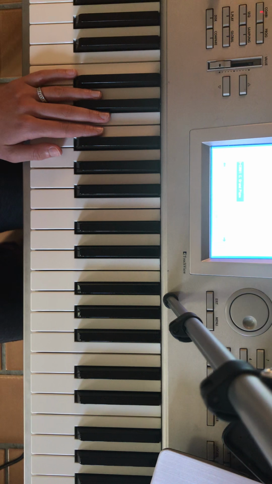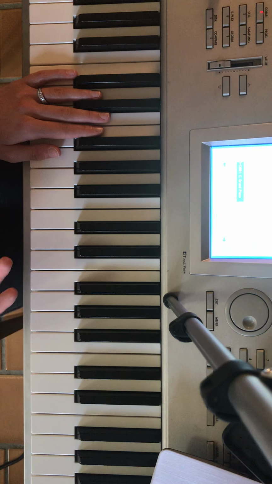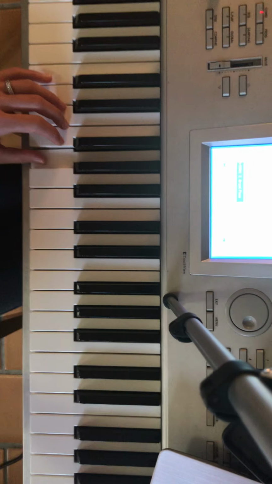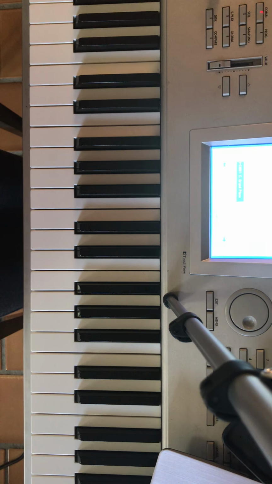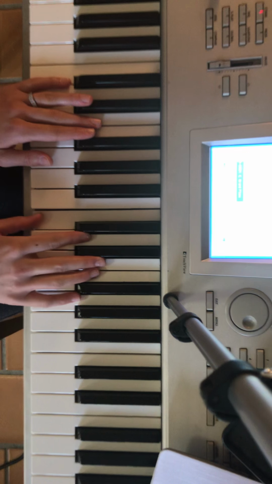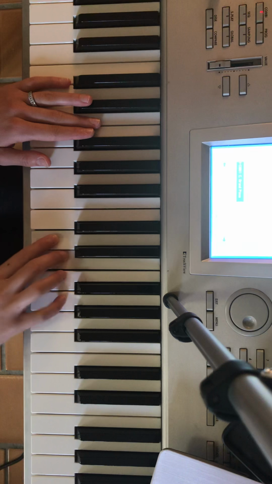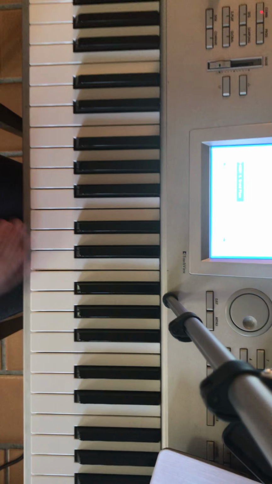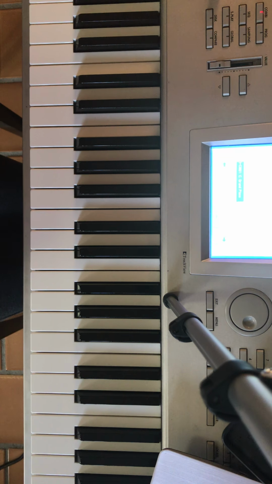We can notice that the left hand starts having a pattern that we haven't had before, and the right hand has a beautiful melody that we hadn't had before.